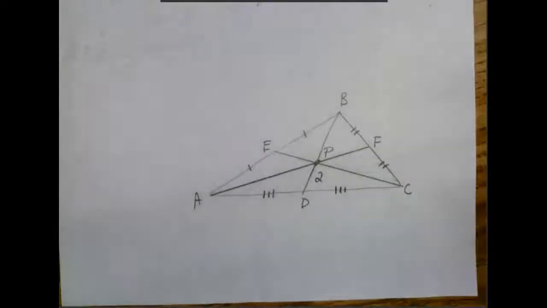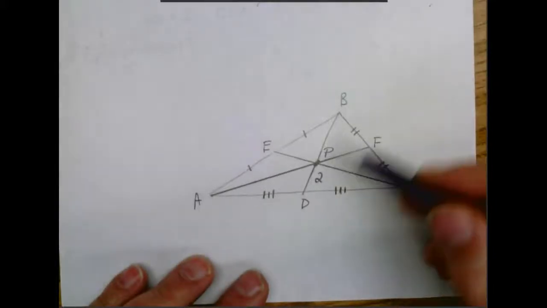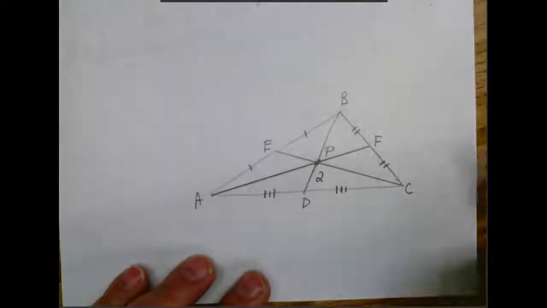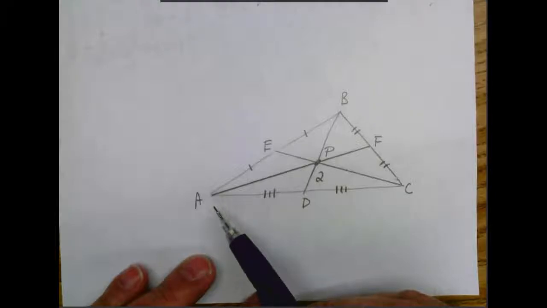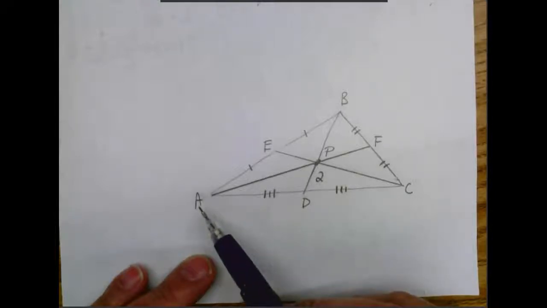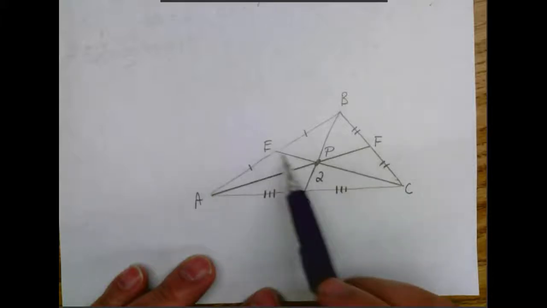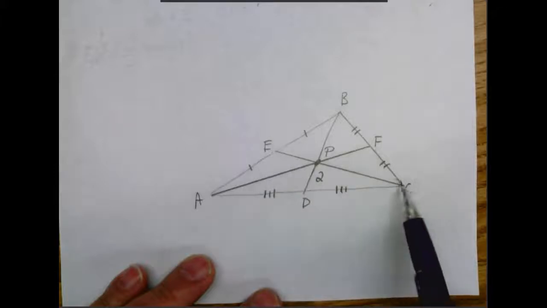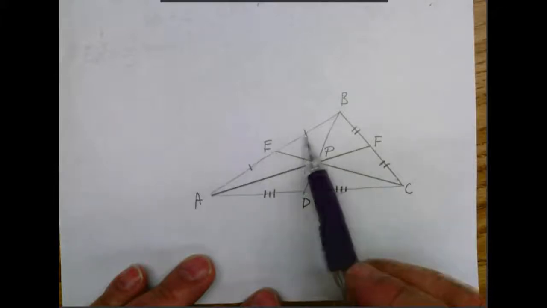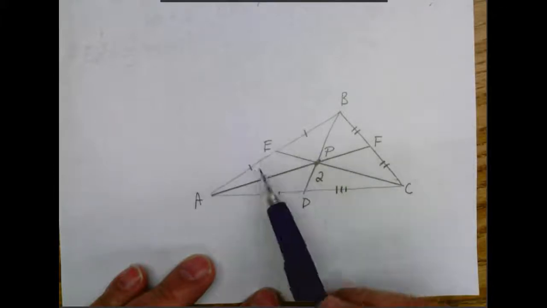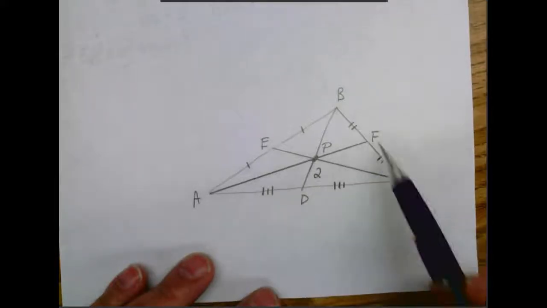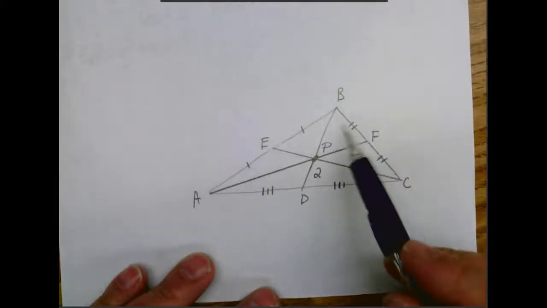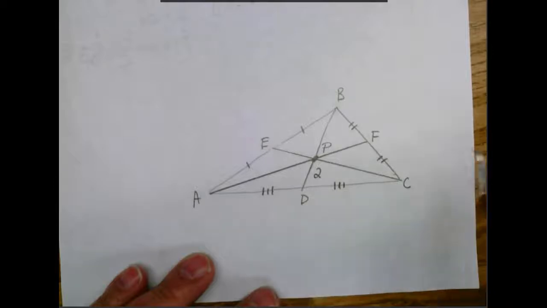But if we were just looking at this part of this triangle here, the first thing we'd want to do is make sure that each one of these sides is the midpoint of the other side. This median comes across, and it is a median because both sides are equal. This one comes across, both sides are equal, and then this one comes across and both sides are equal. So we know we can use what we know about medians to be true.